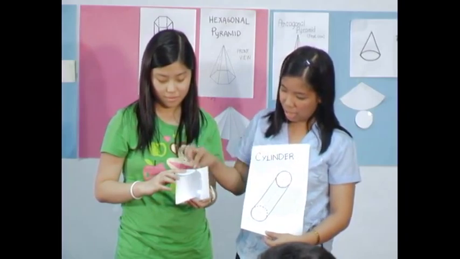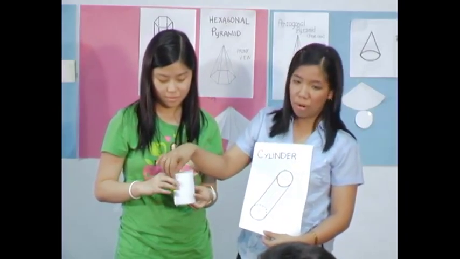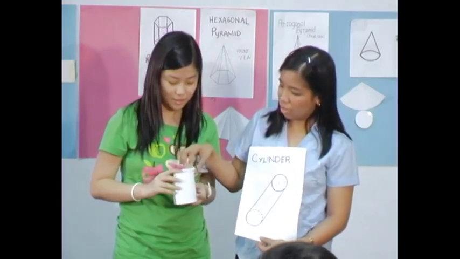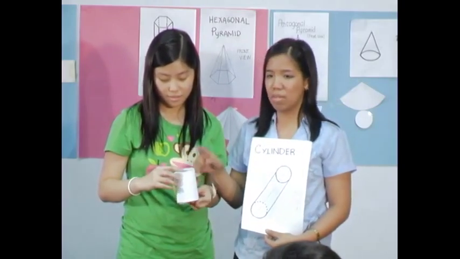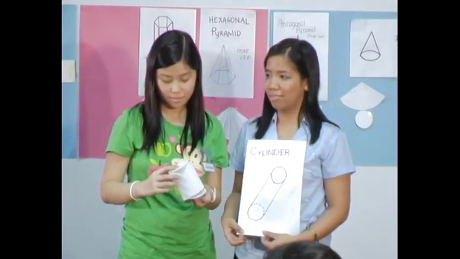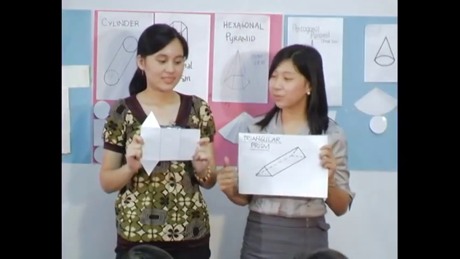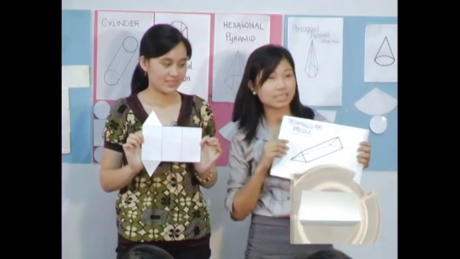The rectangle, which will be wrapped around the circle, will be connected exactly from the circumference, since we know that the circumference of the circle must be equal to the length of the rectangle. Any questions? No. Actually, that's a right circular cylinder, because you have the oblique ones, right? Yes, ma'am.